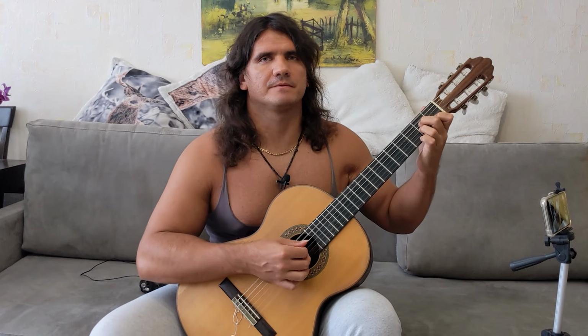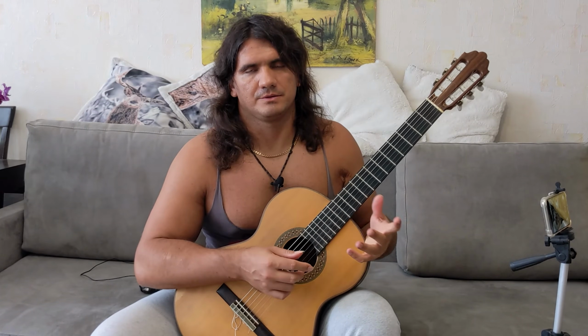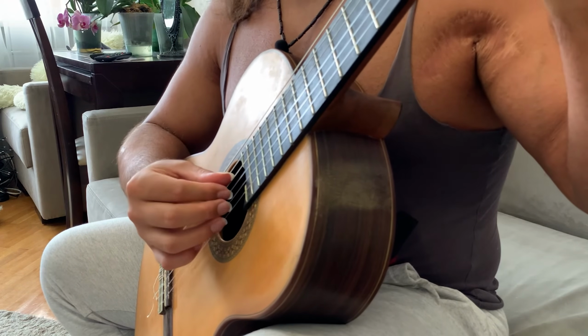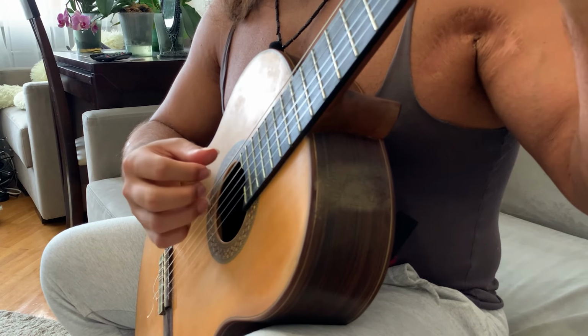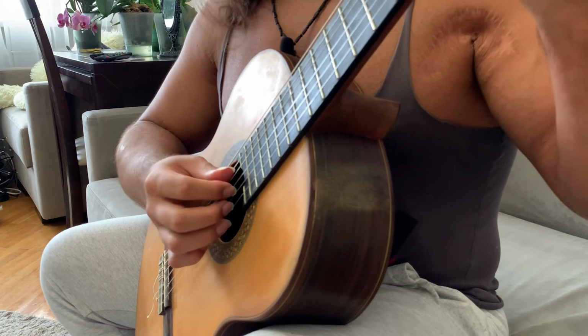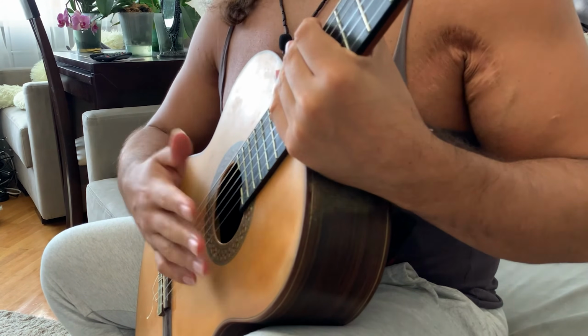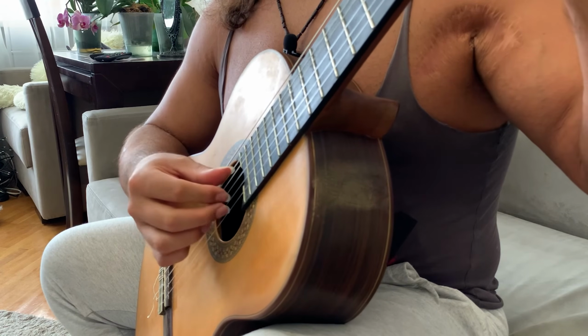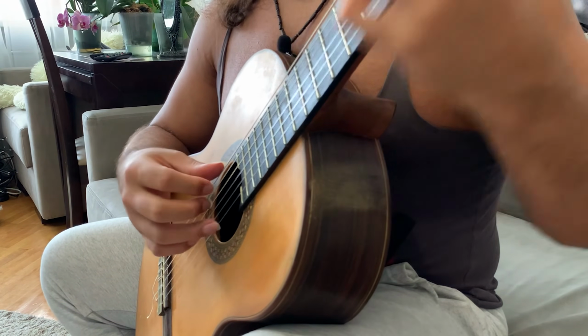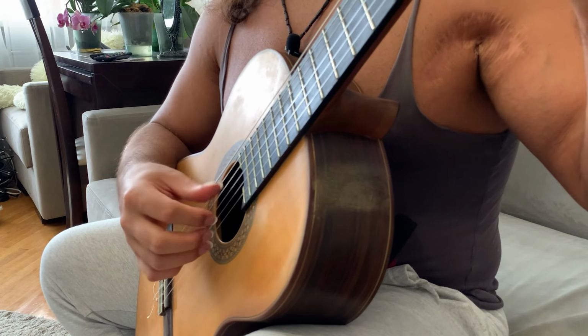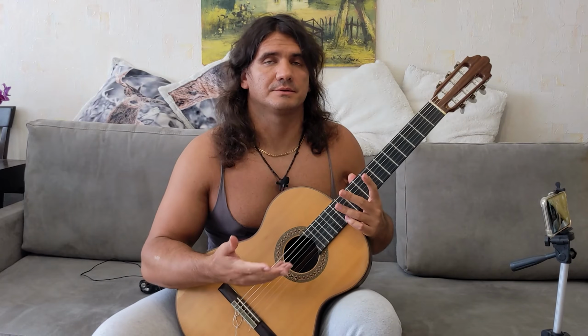So for the majority of your pieces, of your time, you may use a straight hand, because all chords, because all arpeggios sound better.